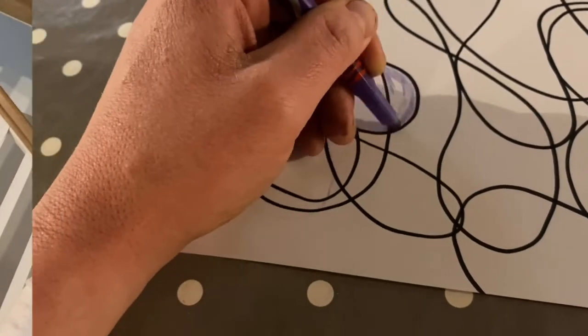All that's left to do now is to go back to the design that you created earlier and add quite a bit of colour to it. Enjoy.